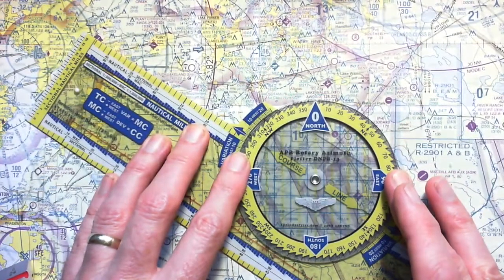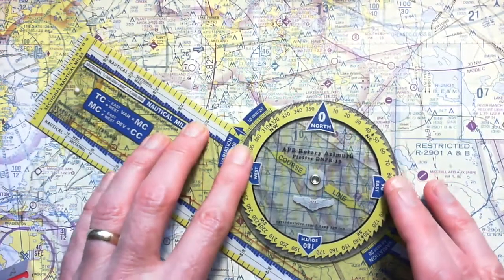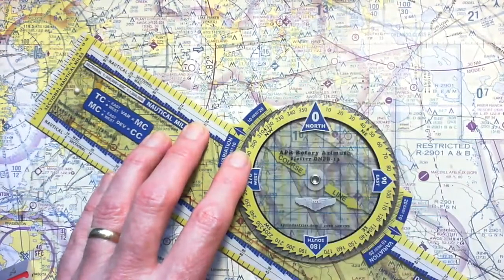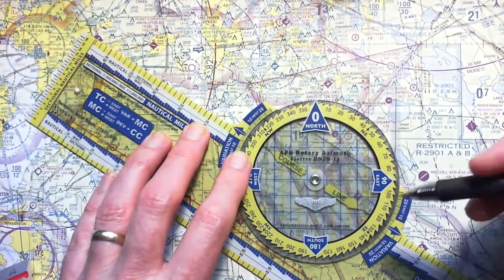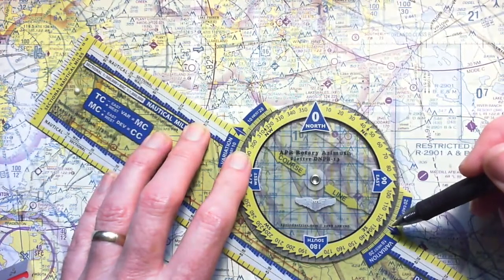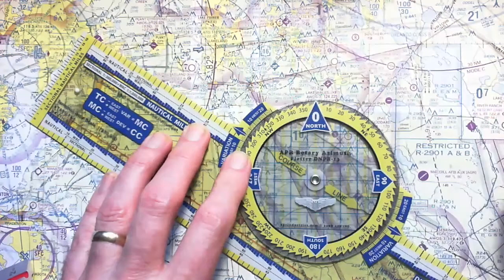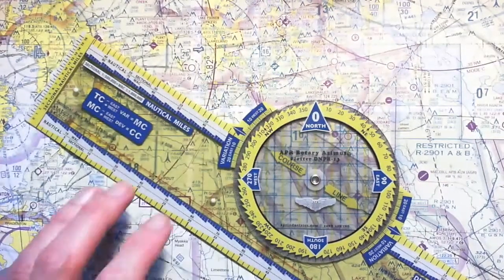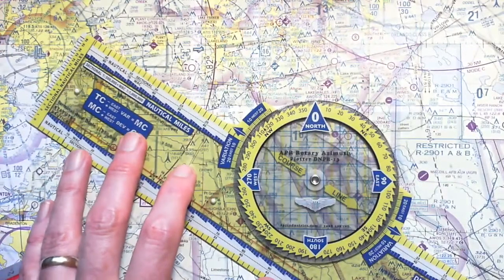And I'm going to guess at it right now. This is not exact, I might be a couple of degrees off, but I'm going to point it straight north on my sectional. And I'm going to see that I got about a 120, somewhere around 120 heading. But this isn't perfect. I need to do a little bit better job of getting a perfect heading on here.